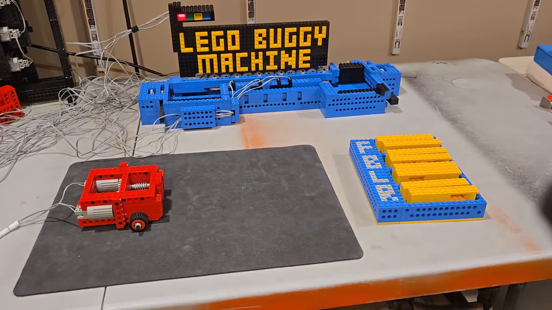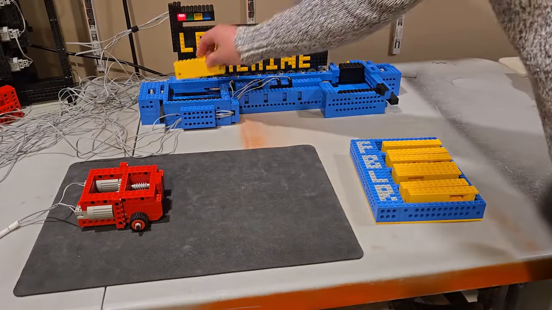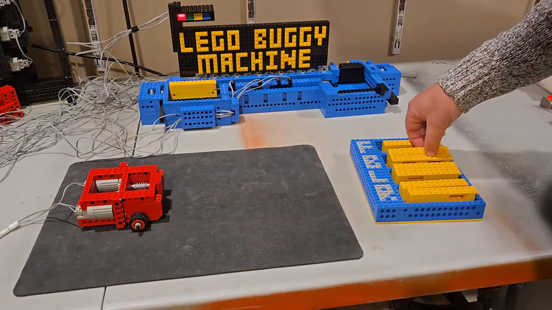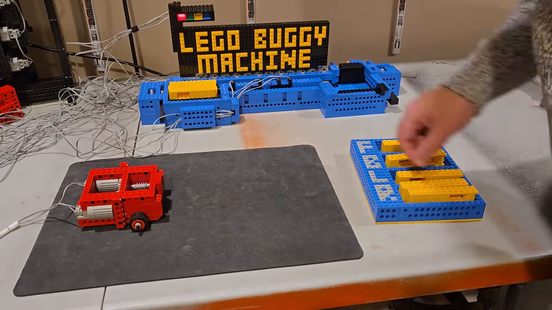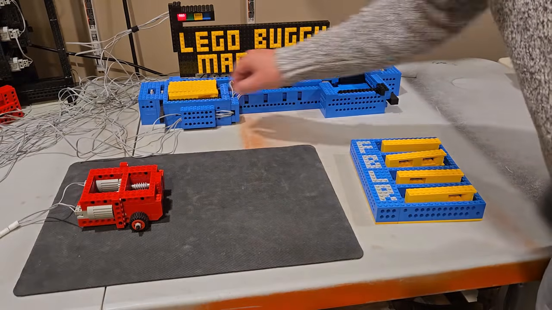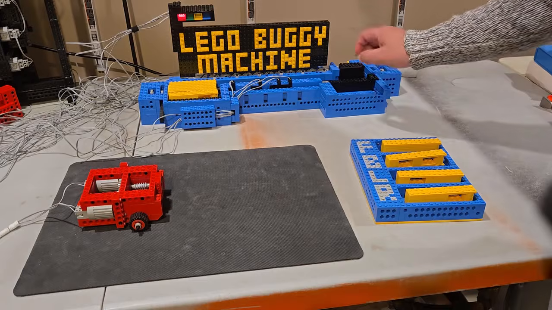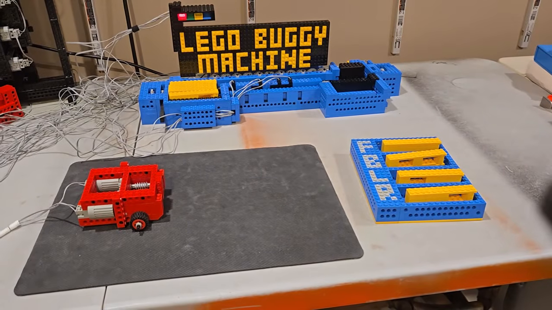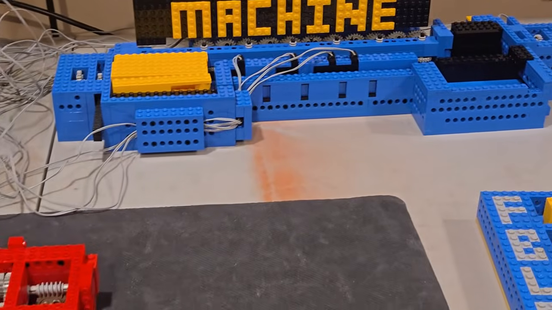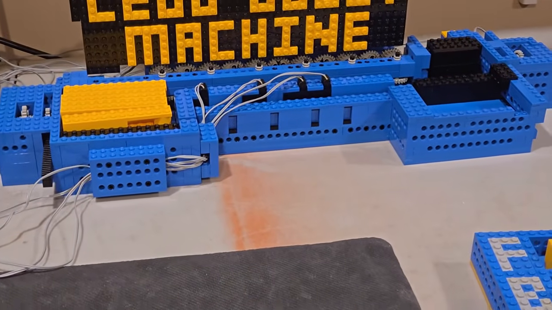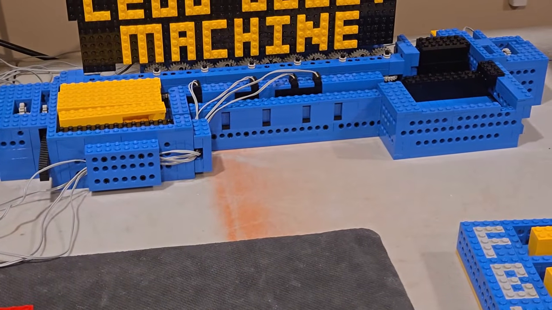So now I'm going to have a demonstration. I'll insert 4 cards. The forward, the reverse, the left, the right. And we'll zoom in here on the machine. And I'll hit the start button.